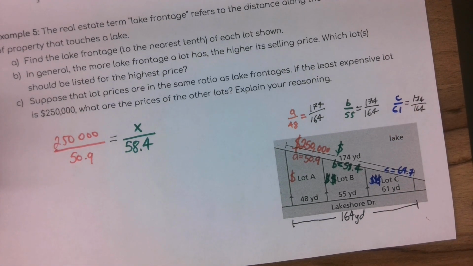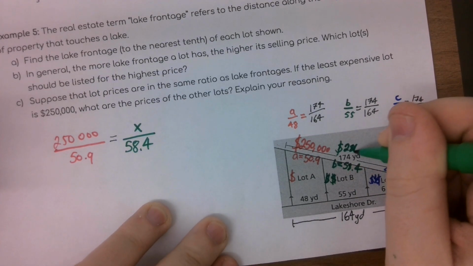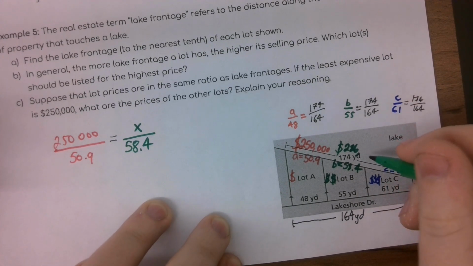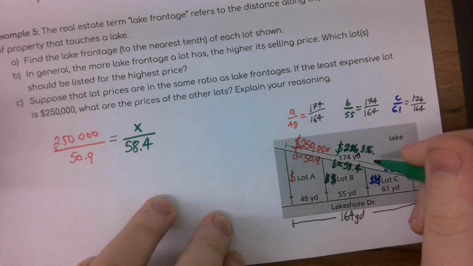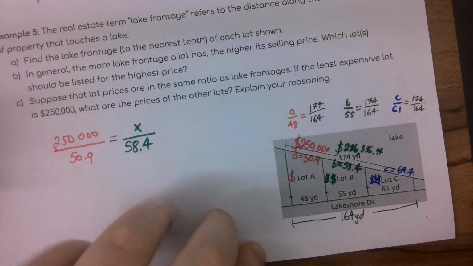In fact, if we put this in our calculators and solve it, we should get that the price of B is going to be a little bit higher than the price of A. We should get the price of B is $286,836.94.